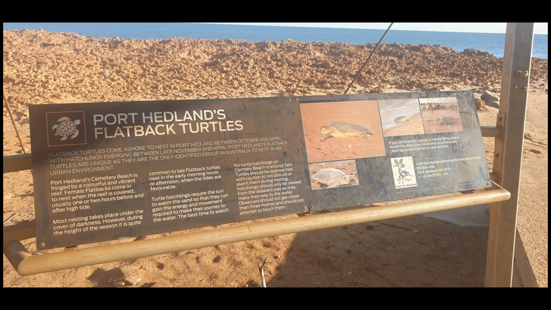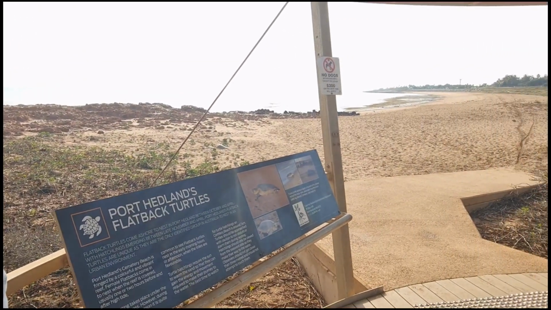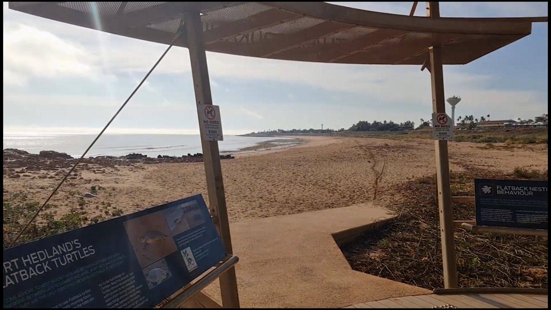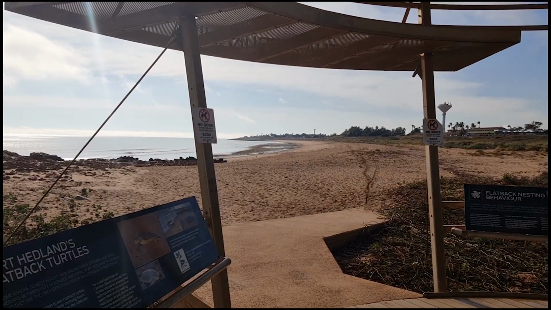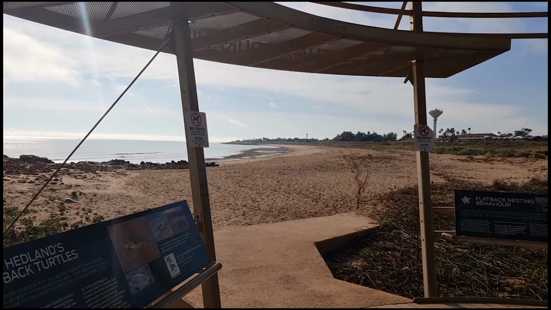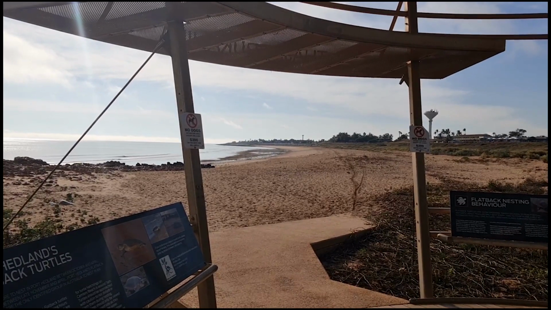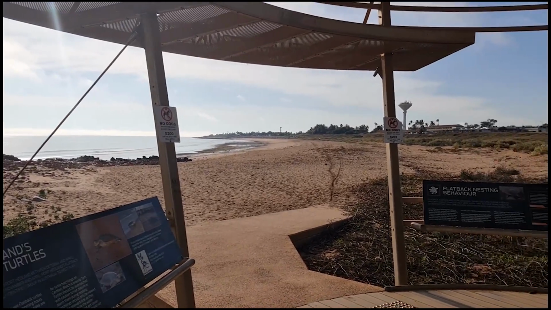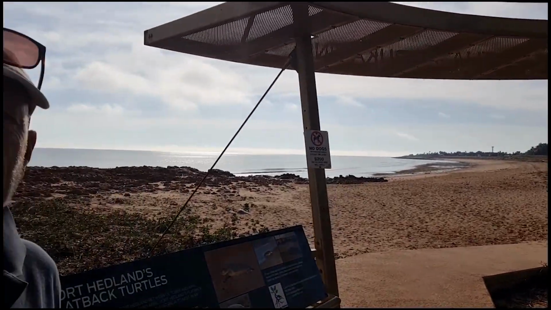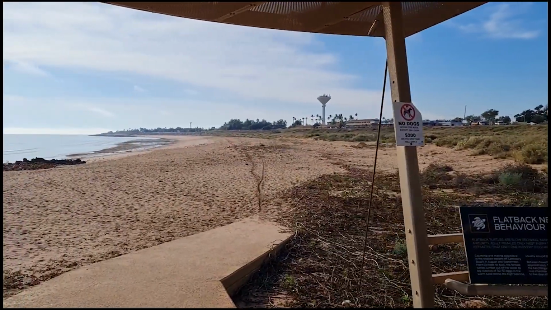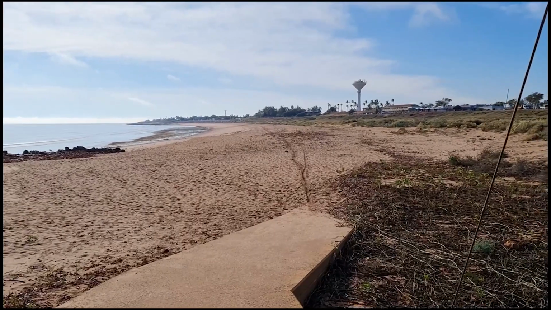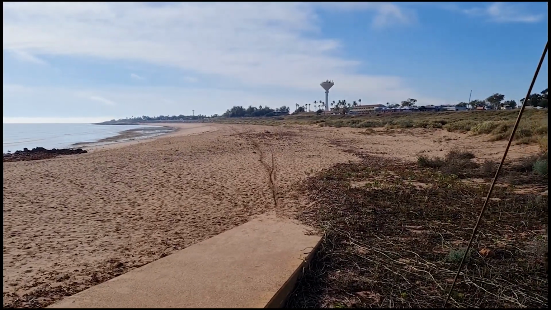I'm currently down at where normally people come and visit the turtle breeding season. This is a little platform which leads to the beach, and that beach is where the turtles come out of the sea and go and find their nesting place. In the back where you see the water tower, just on the right of it is where the hotel is.